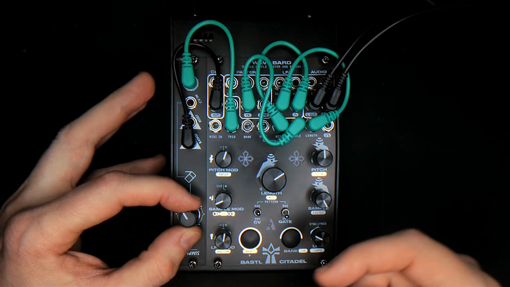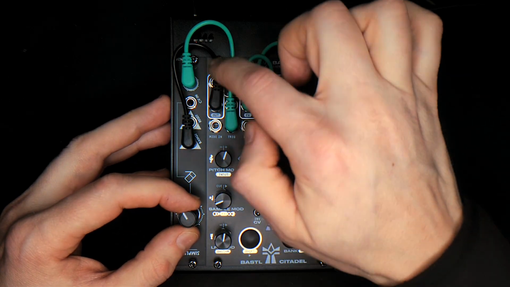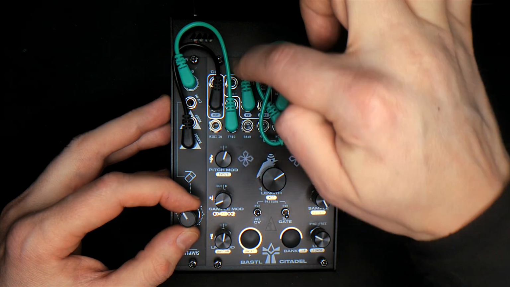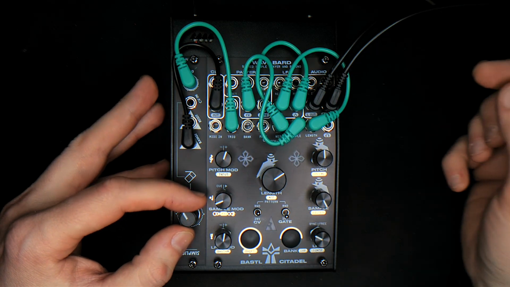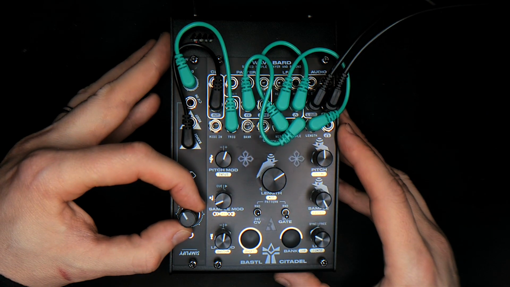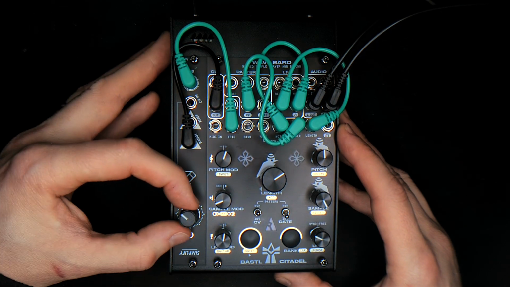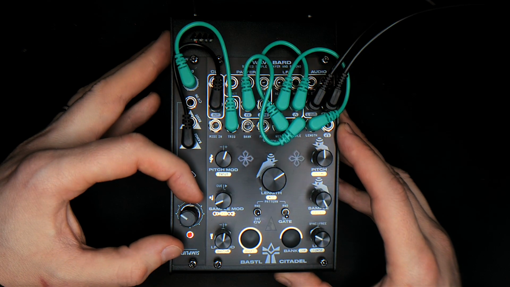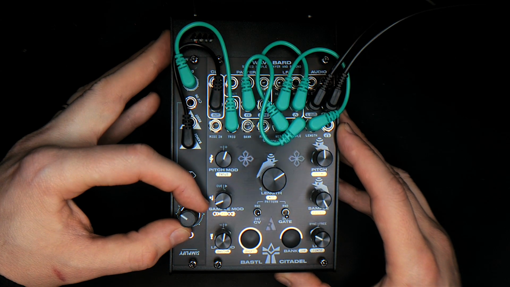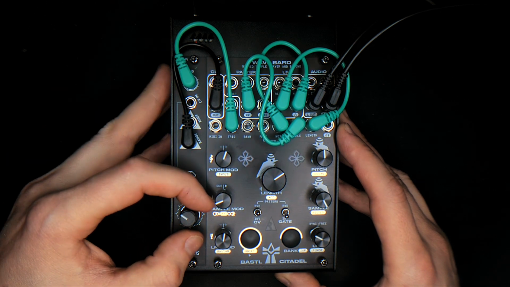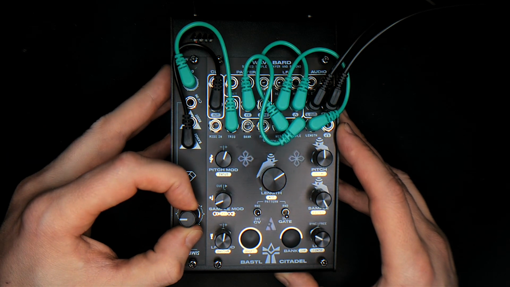So as we turn this, right now the clock is playing in here, and this output here is going into the triggers on the waveguard. So as we turn this, we should just get one trigger. There we go. Some hat, little hat. Okay, and then as we turn it more, we're going to get more of those triggers.